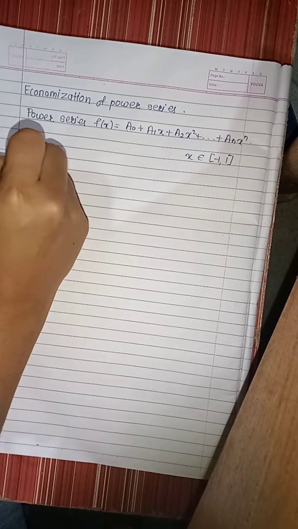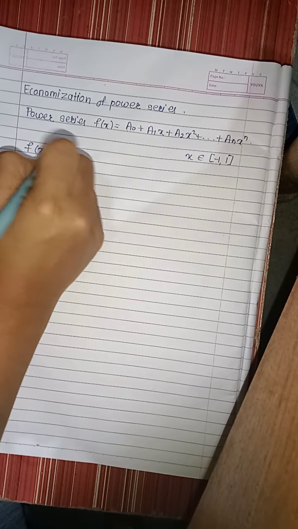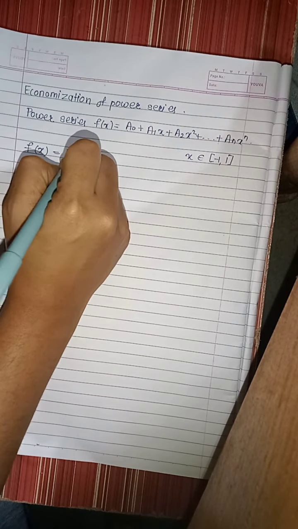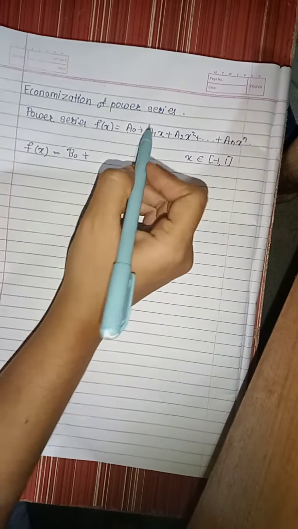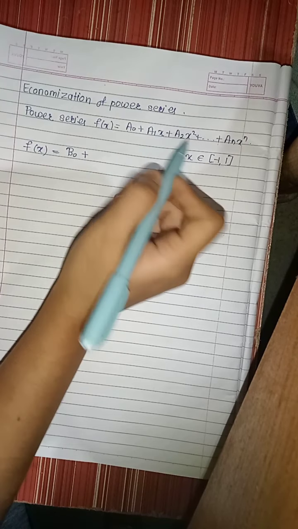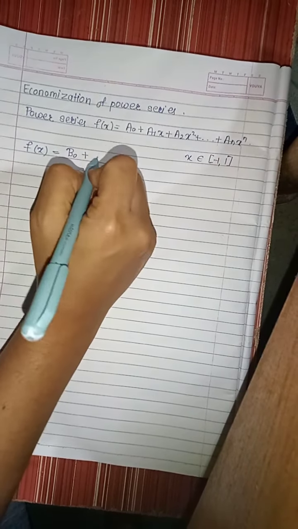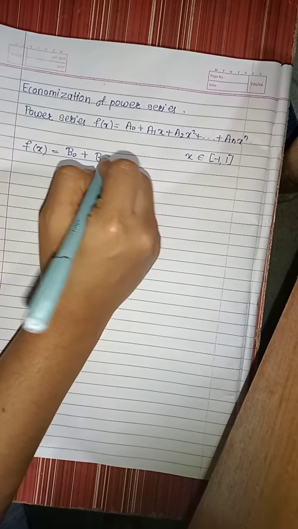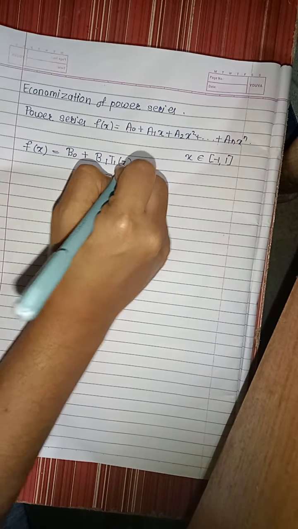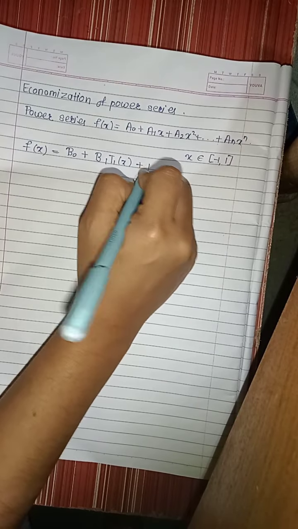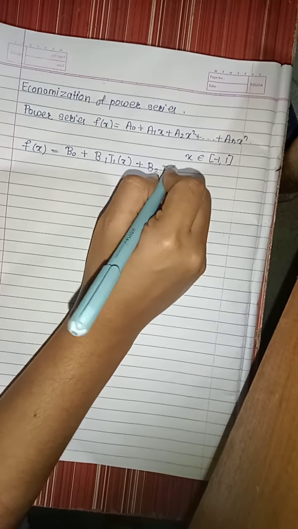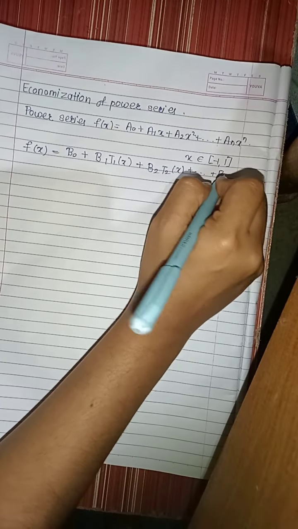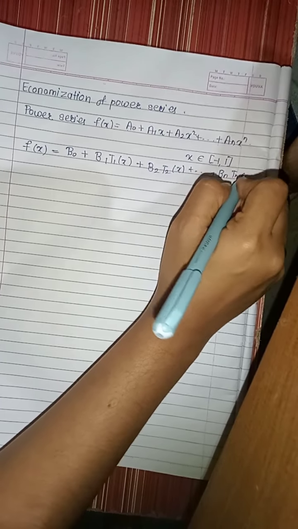and the conversion is like f of x equals another constant b0 plus, now if we convert this x into T1 of x, then we'll get another constant, so we'll name that as b1. So b1 T1 of x plus b2 T2 of x plus up to so on plus bn Tn of x.